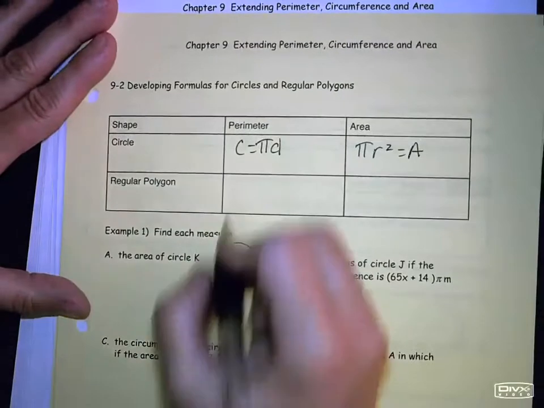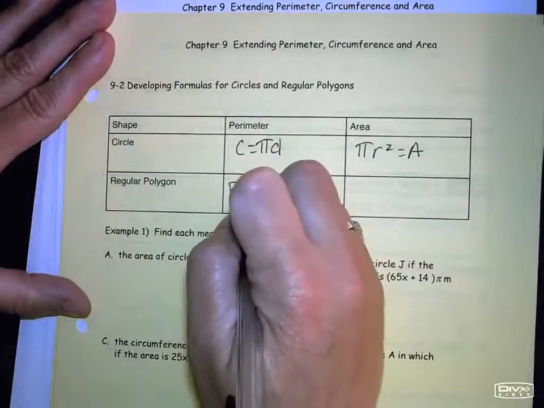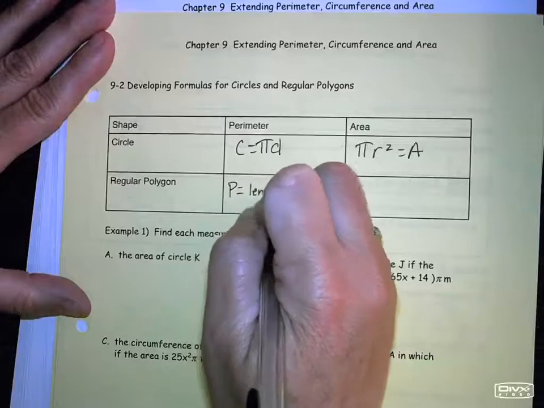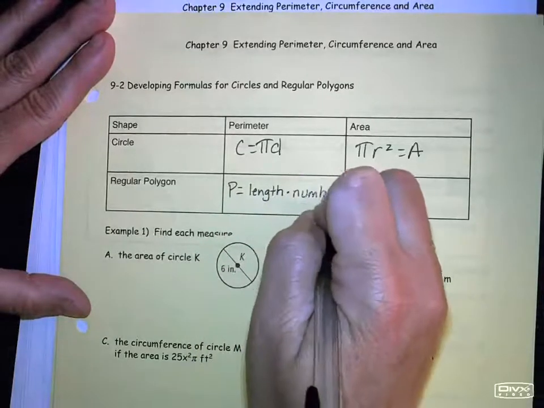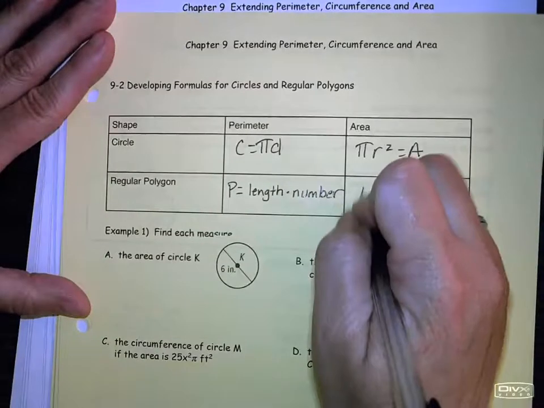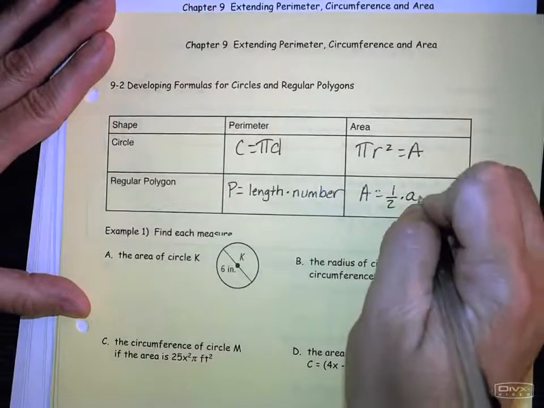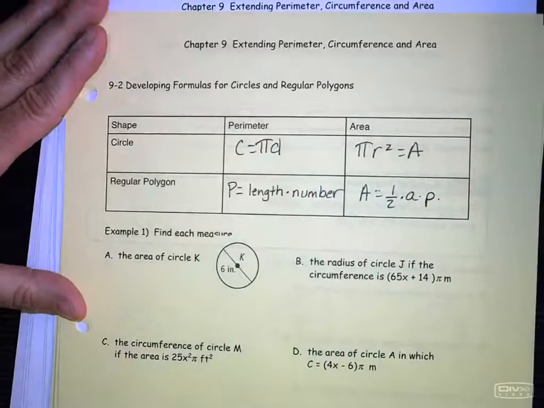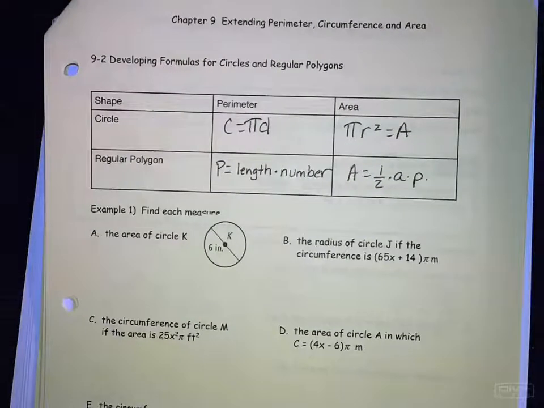For the perimeter of a regular polygon, we are just going to multiply the length of one side times the number of sides, and the area of a regular polygon is 1/2 the apothem times the perimeter, and we'll get to what that means a little bit more on the second page of our notes.